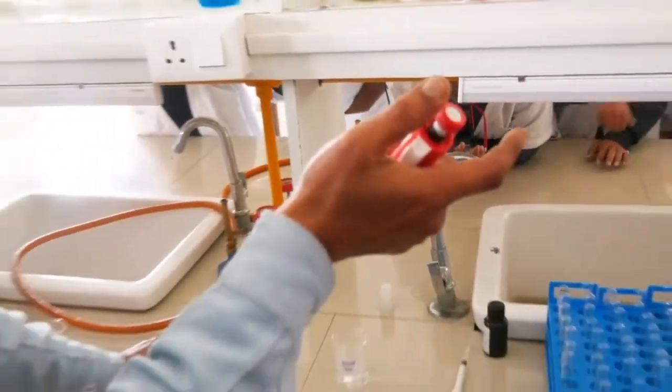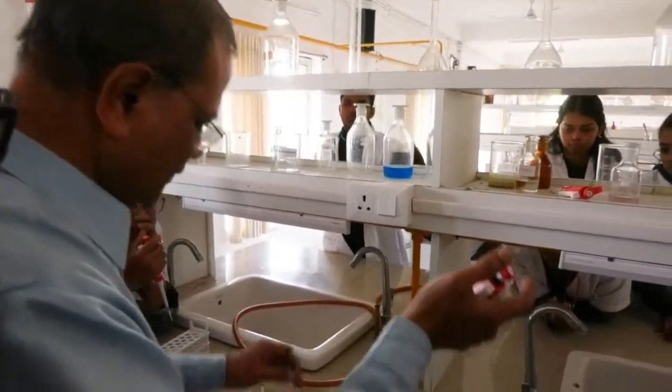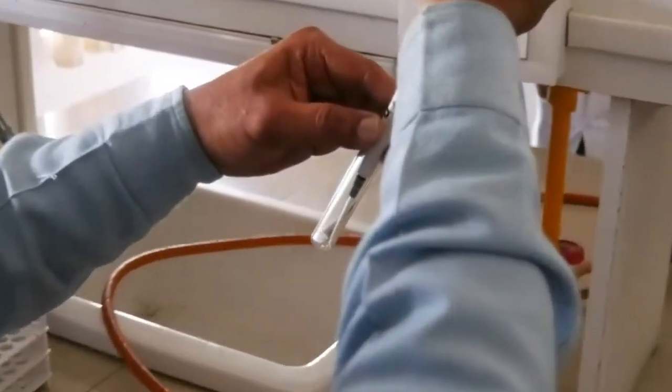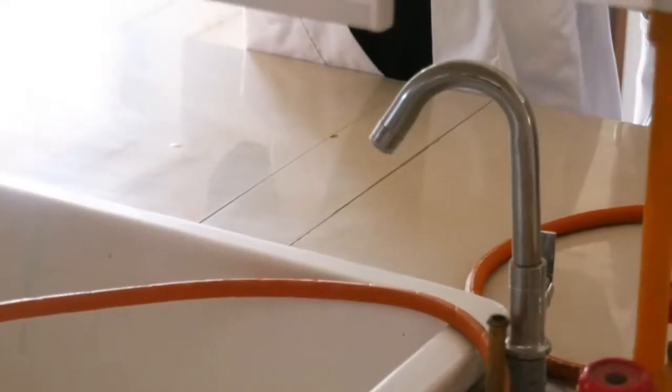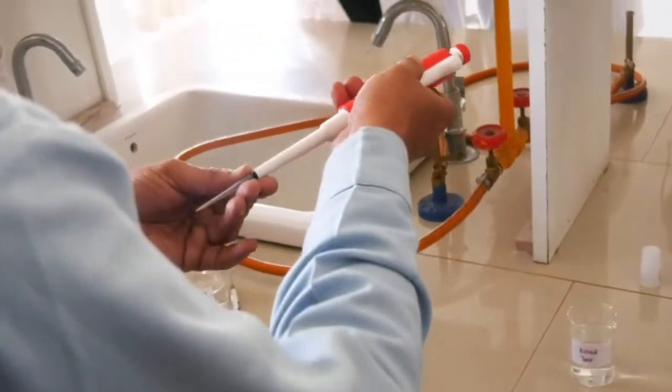If the readings are the same, then there is perfect matching. So now you dispense it again, exactly in the same way, completely putting it here, and keeping this as such, capping it.